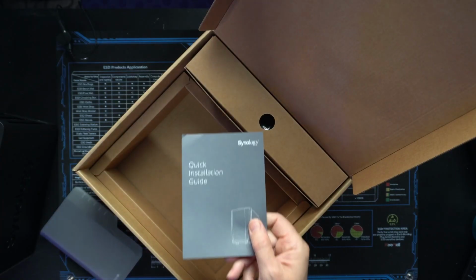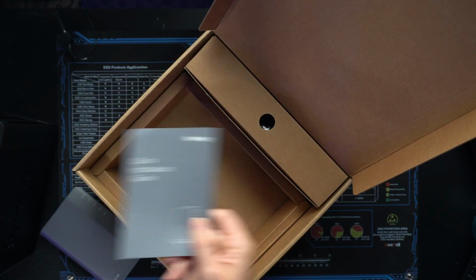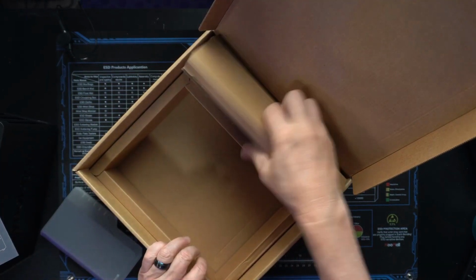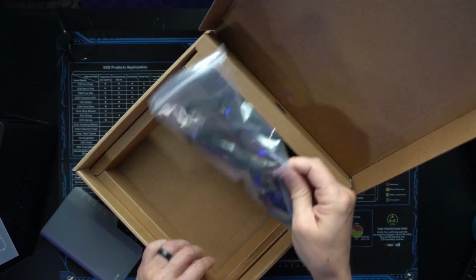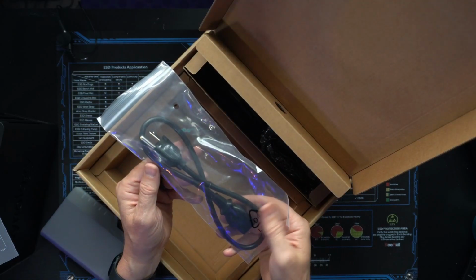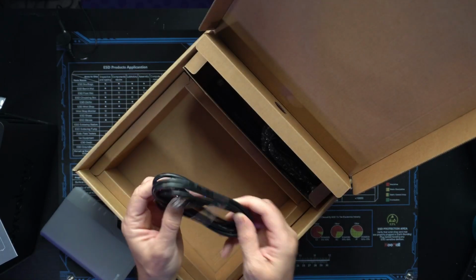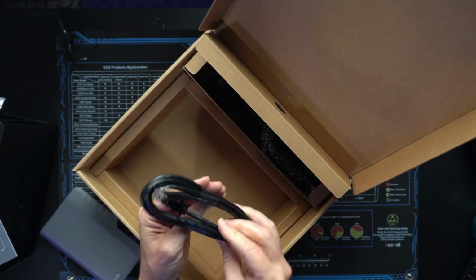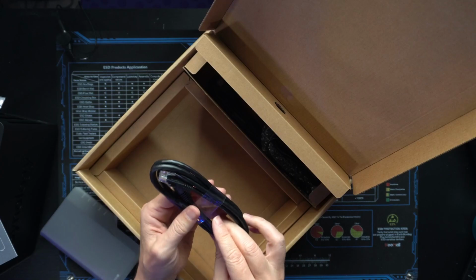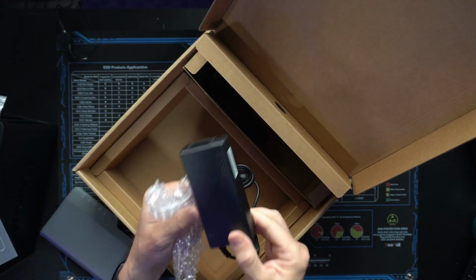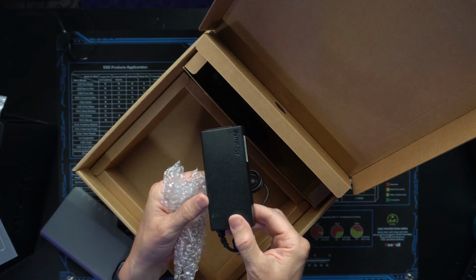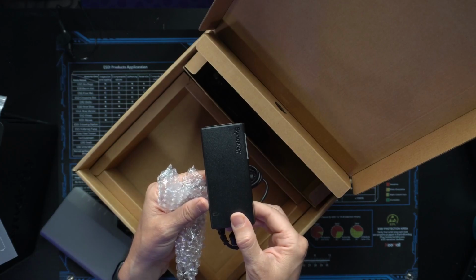So here is a quick installation guide. Great. We'll set that to the side. And then we'll open up this part right here. And here is a power cable. Fantastic. And as we look further here, I have an RJ45 patch cable, probably Cat 6 that supports 1 gigabit because that's the speed of the interfaces. And then last but not least, we have the transformer that we'd use to actually power the NAS device.